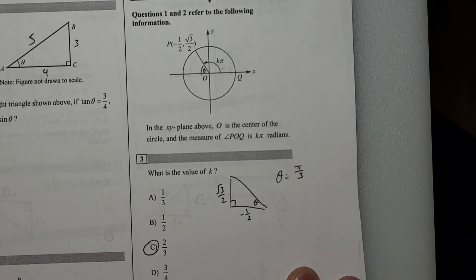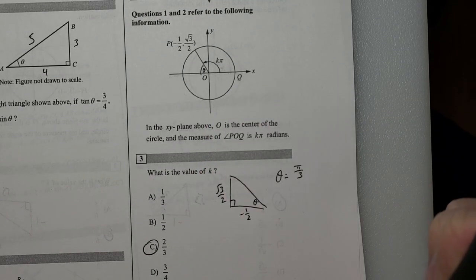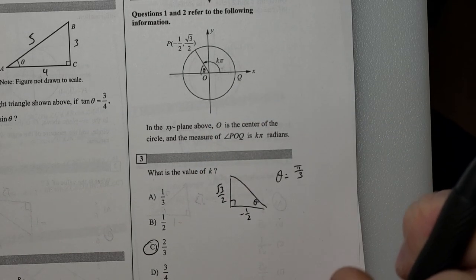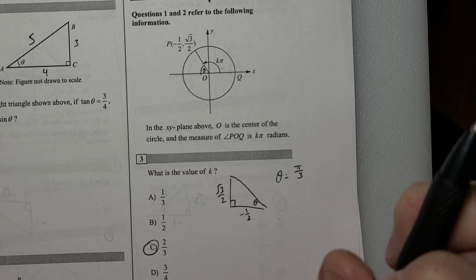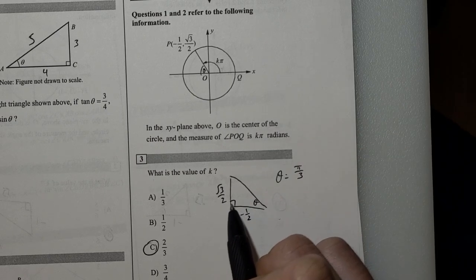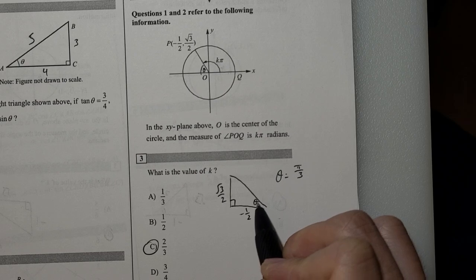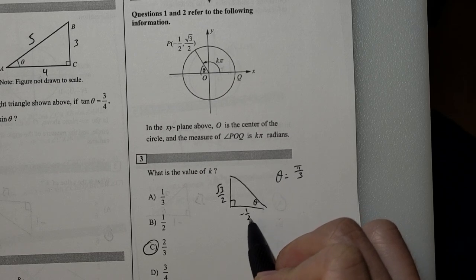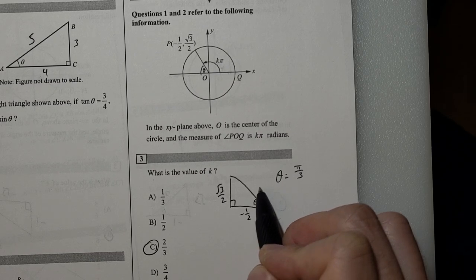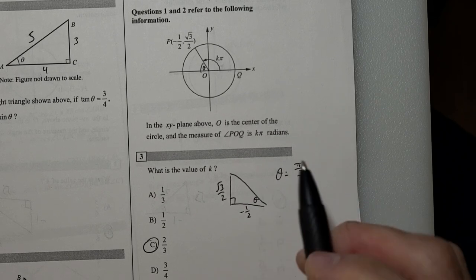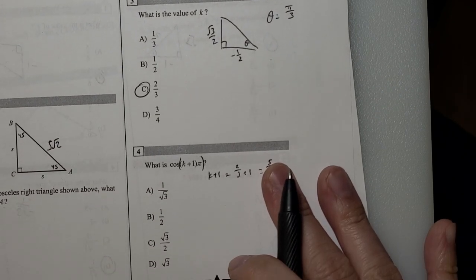So what is the cosine there? Well, the reference angle is the same. So we can just use this triangle, and then we'll consider the sign afterward. So cosine is 1/2 over 1. So it's half. But now let's consider the sign.